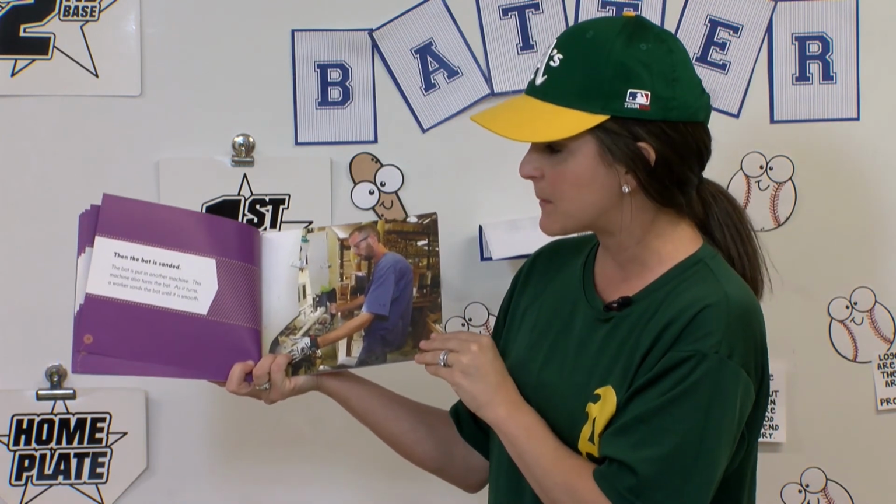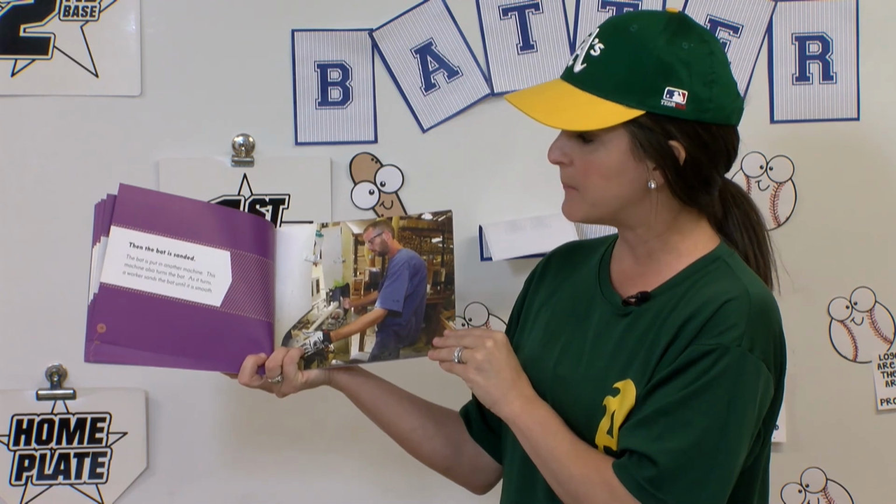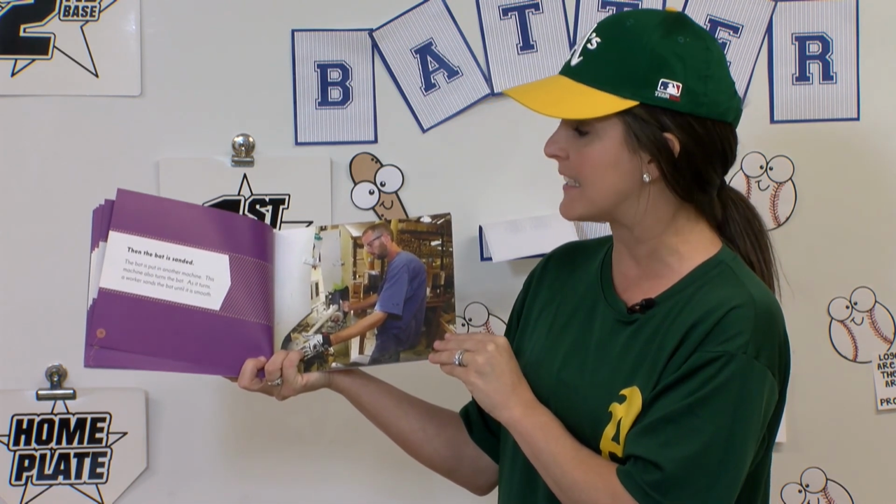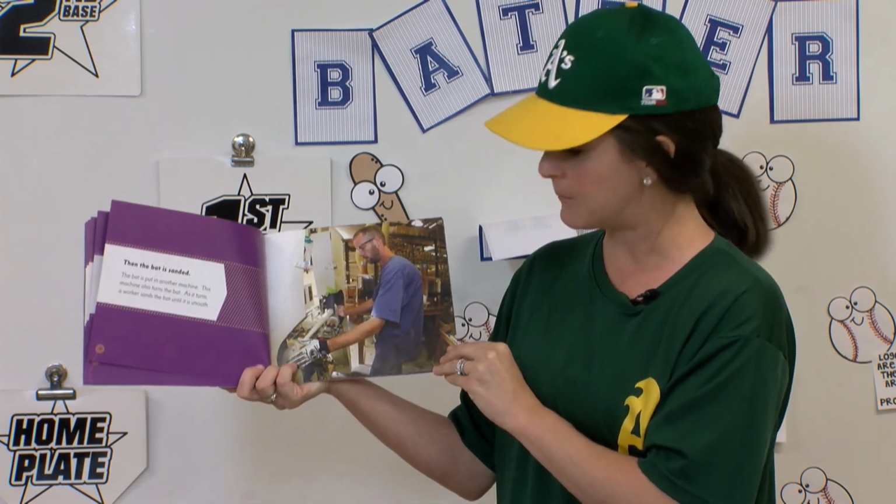Then the bat is sanded. The bat is put in another machine. This machine also turns the bat. As it turns, a worker sands the bat until it is smooth. Okay?